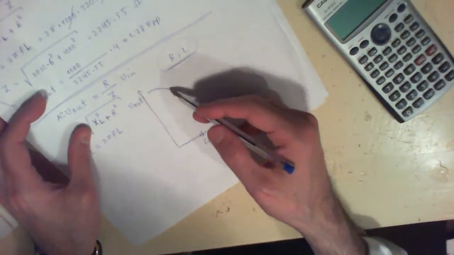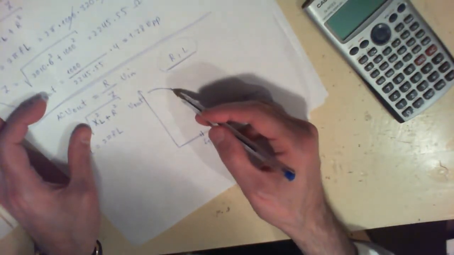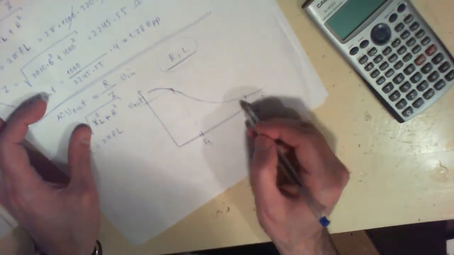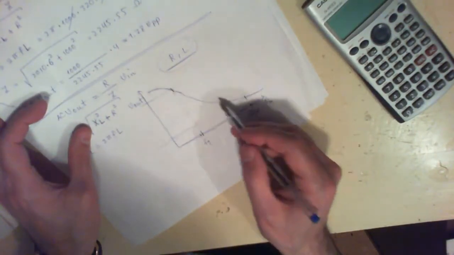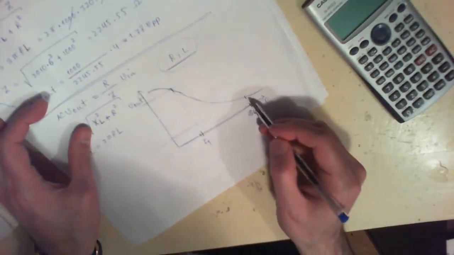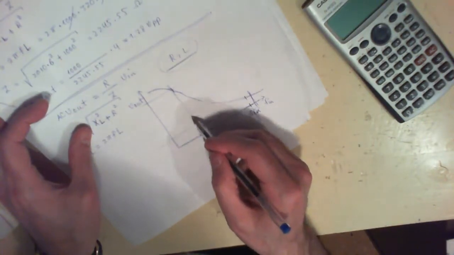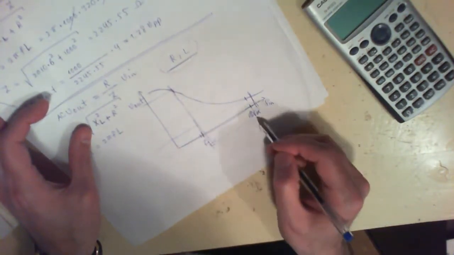And that basically means that the sooner you're going to get from this output to this output over here. Right now, to get from this output to this output, it takes this span of your frequency.